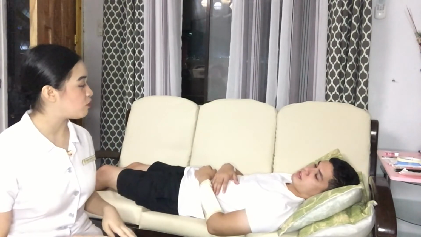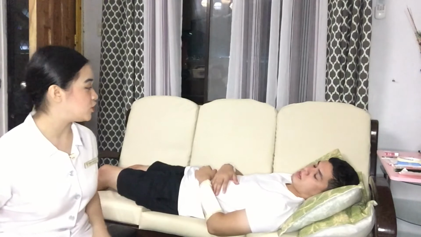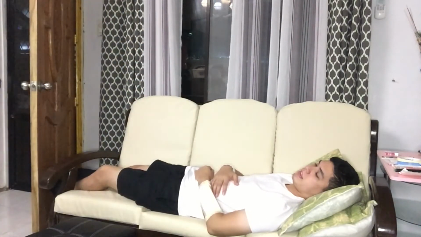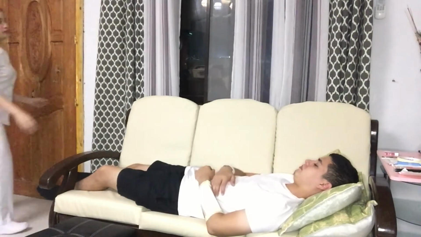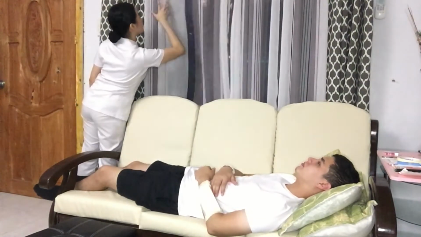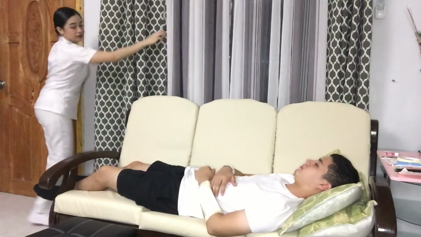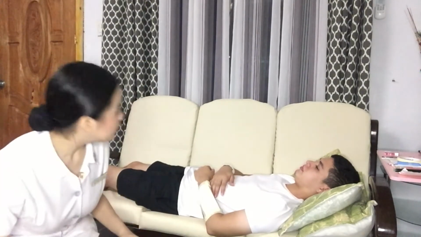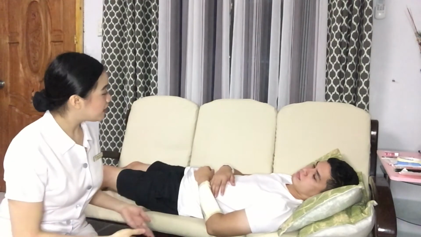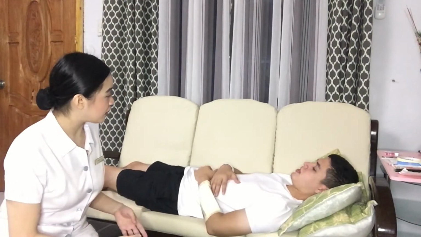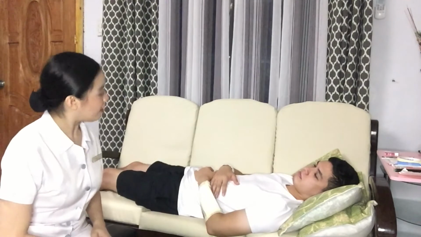Sir, sarahan ko ang door o ang curtains, sir, para wala makakita sa imo habang nagabuhat ka sa wound care or sa procedure. Okay. By the way, sir, comfortable na ba kamo position, or kailangan pa i-adjust? It's okay. Thank you.